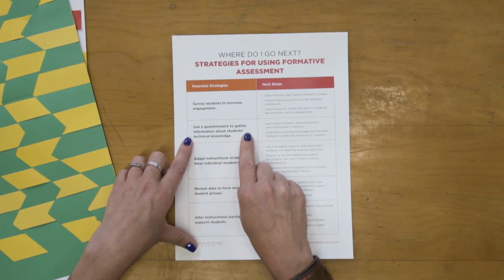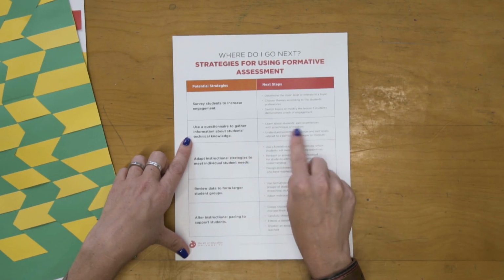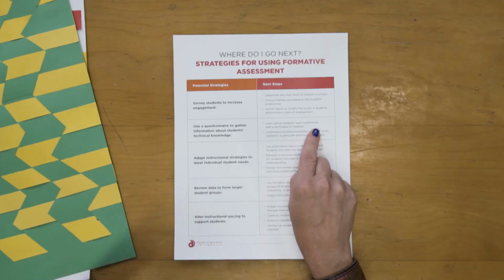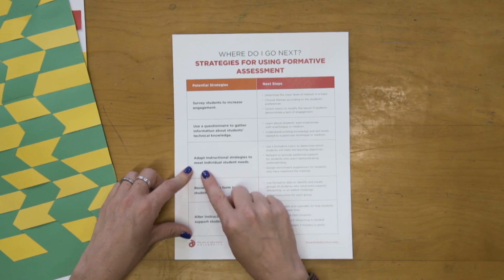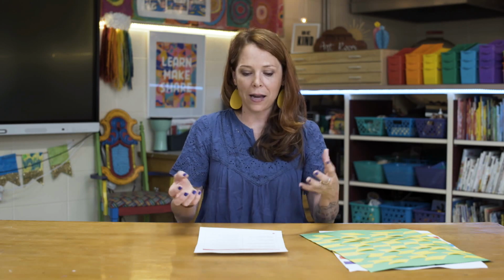You can use that same idea by using a questionnaire to gather information about students' technical knowledge. So you can learn about what their past experiences with a technique or a medium could be. If you are, for example, teaching middle school or another grade level where they came from a previous art teacher, this might be particularly important. You can adapt instructional strategies to meet individual student needs. So you could use a rubric to determine which students are going to meet learning objectives or not, and then you could reteach or break them into small groups based on that. So you're informing instruction because you are targeting certain kids who need a little bit more help. Or the converse, like we mentioned before, they might need some enrichment.